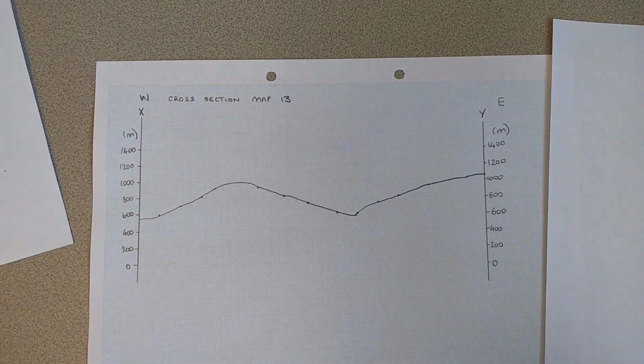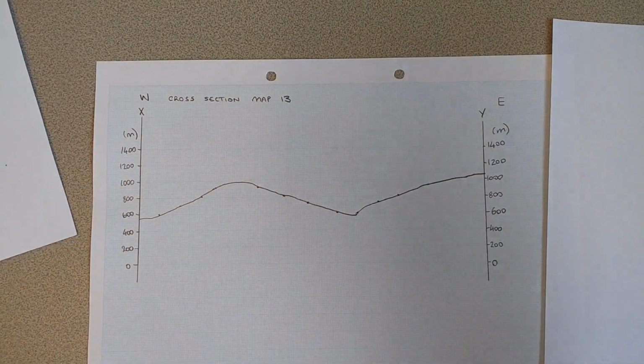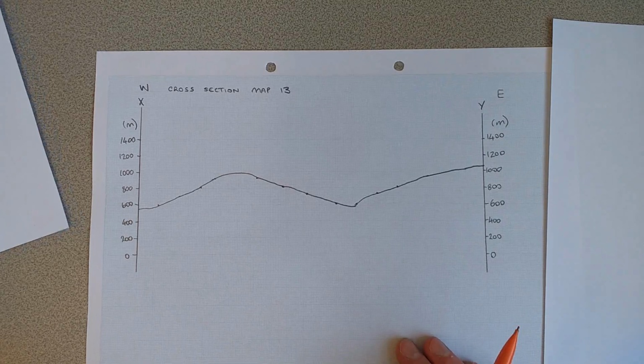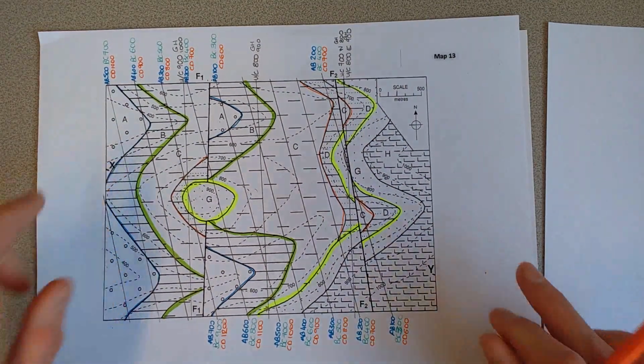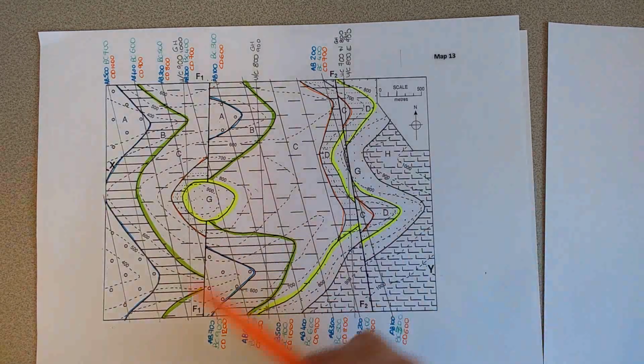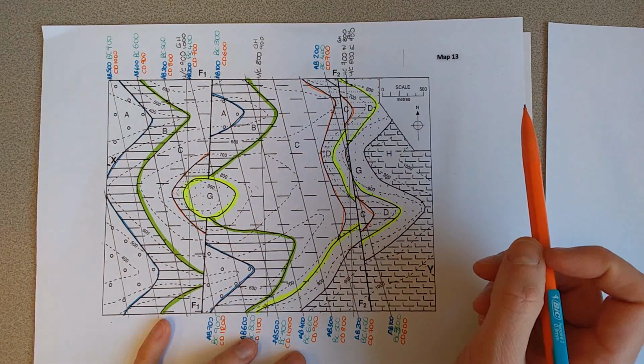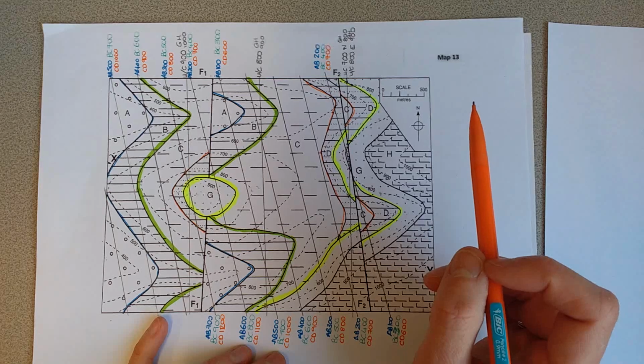Graphic profile, what I want to do now is use my structure contours to draw on the geology. We want to start with the youngest feature on our map. So what is that youngest feature on this map? Well, I need to think a bit about the cross-cutting relationships now.